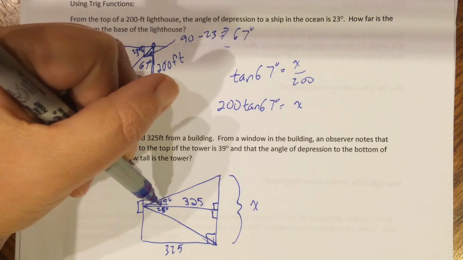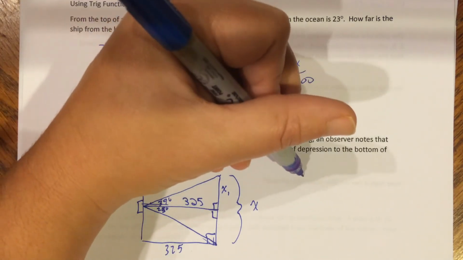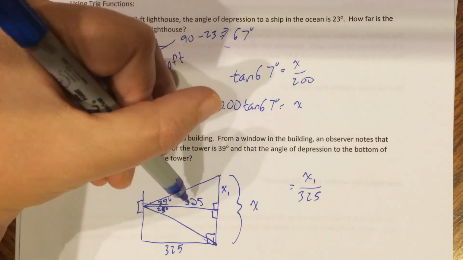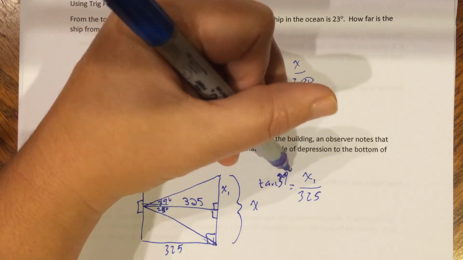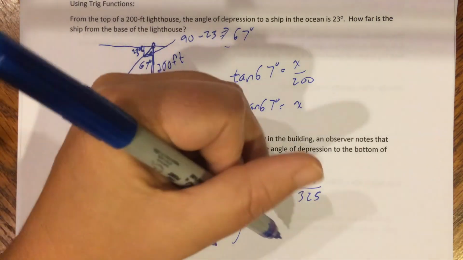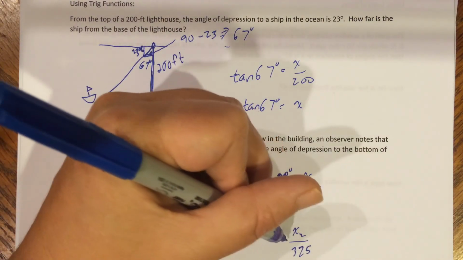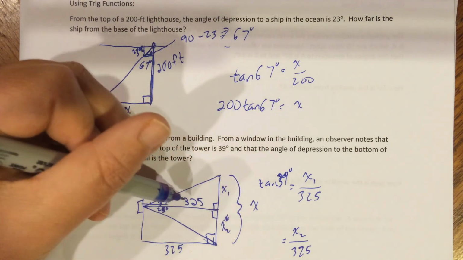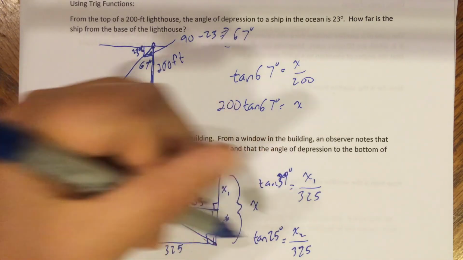And we have 39 degrees. If I do x1 over 325, that should give me opposite over adjacent, tan of 39 degrees. If I do x2 over 325, that should give me, again, opposite over adjacent, tan of 25 degrees.